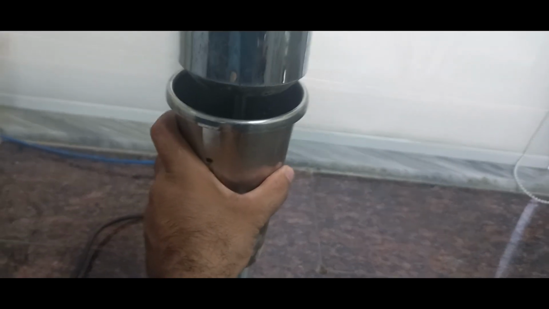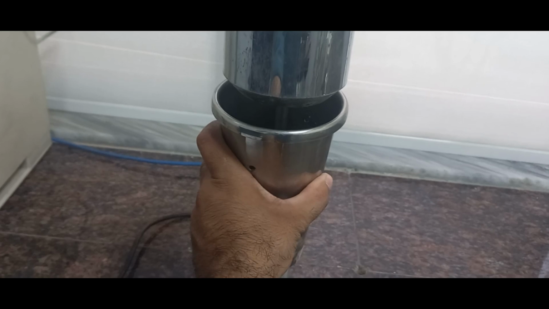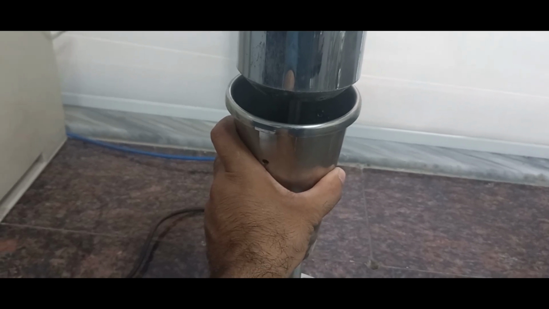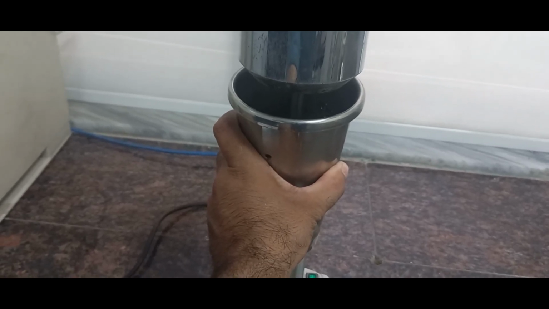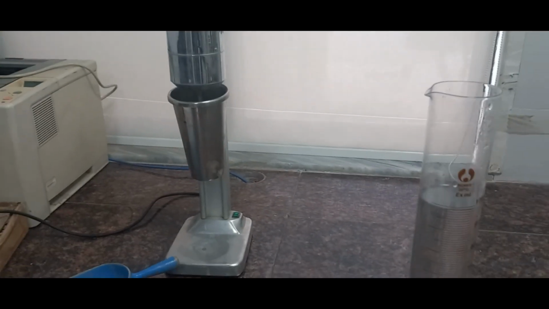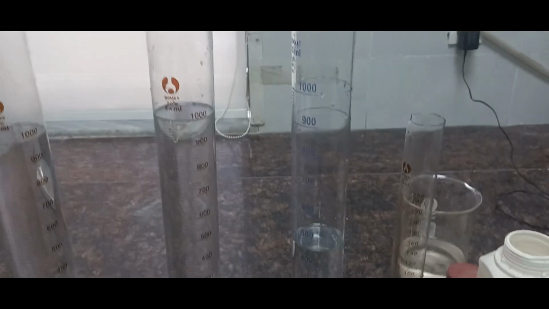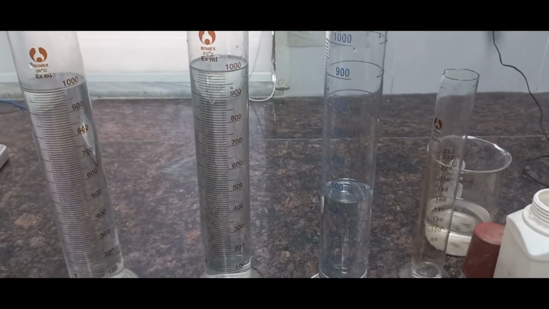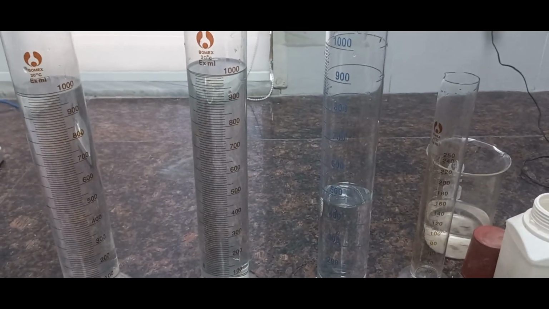We have soil mixed with 100 ml solution, as earlier we already had the mixture of the soil. Now we will pour this soil into our sedimentation cylinder up to 100 ml.